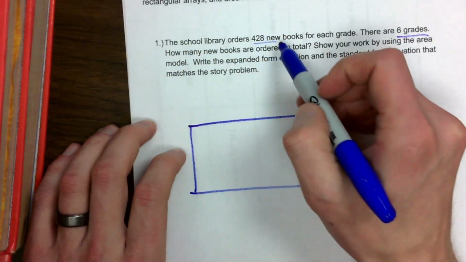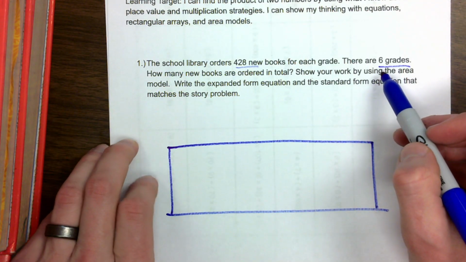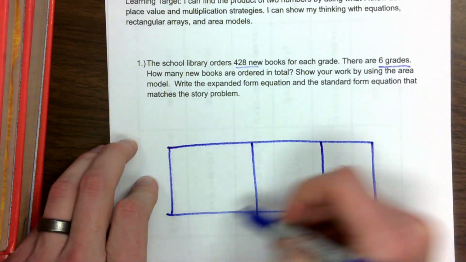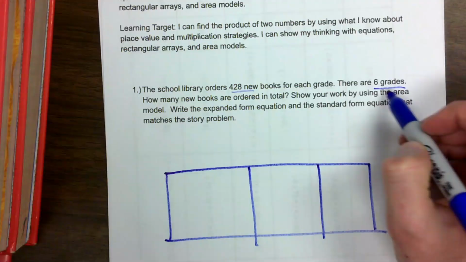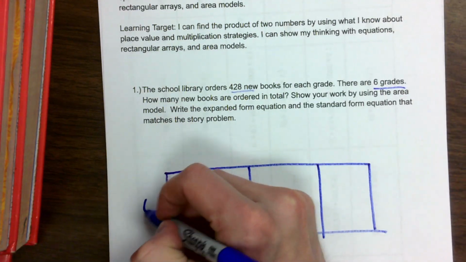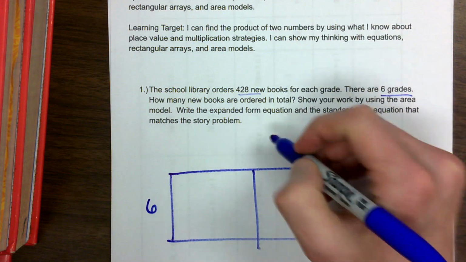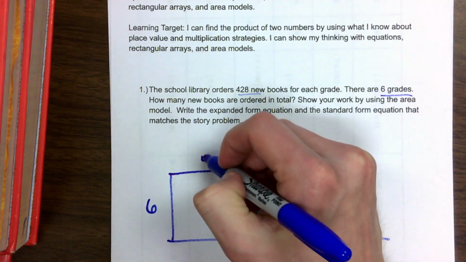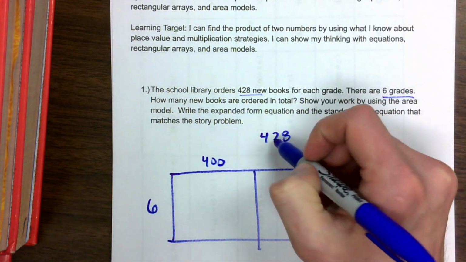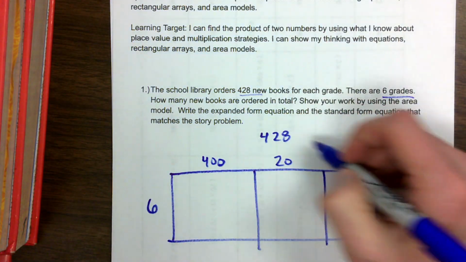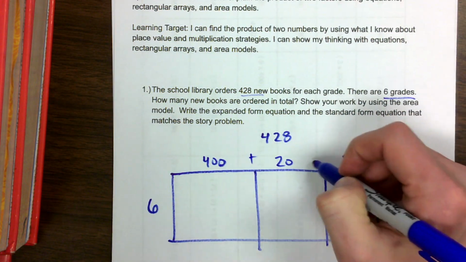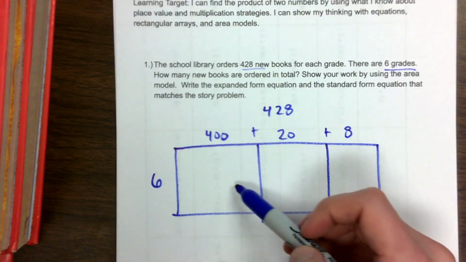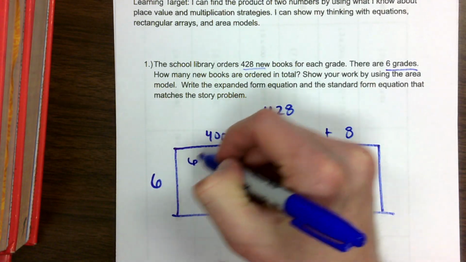Since we know that it is a 3-digit and a 1-digit, we know that we need 3 sections. We need a ones section, a tens section, and a hundreds section. Well, now we know there's 6 grades, so those are our groups. We're going to have 6 groups. We're going to take 428 and break it into expanded form. 4 is in the hundreds place, so 400. 2 is in the tens place, so 2 tens are 20. And 8 is in the ones place, so 8. When we add those together, we get 428. Now, again, this is like our rows and columns. We have 6 groups of 400. So we write 6 times 400.